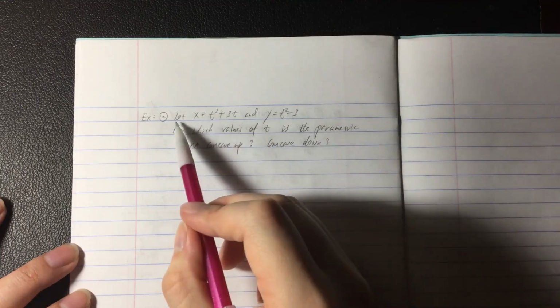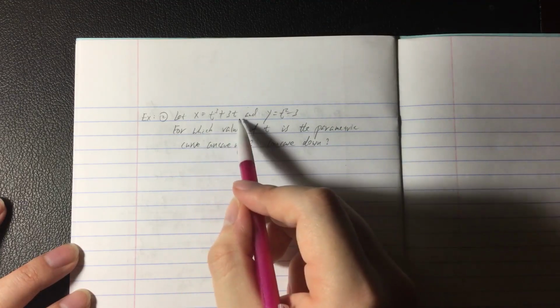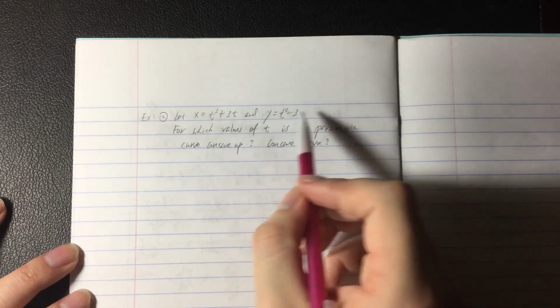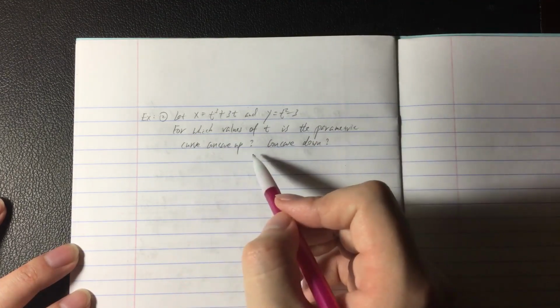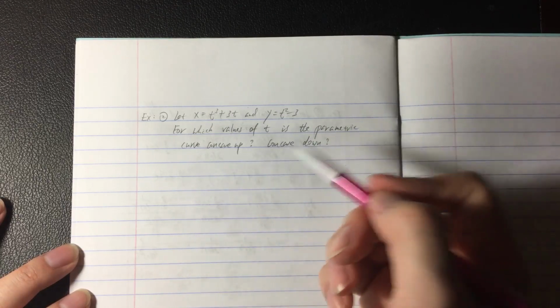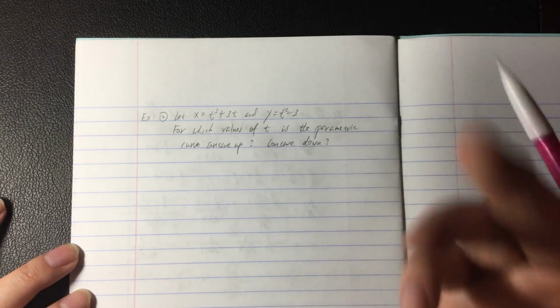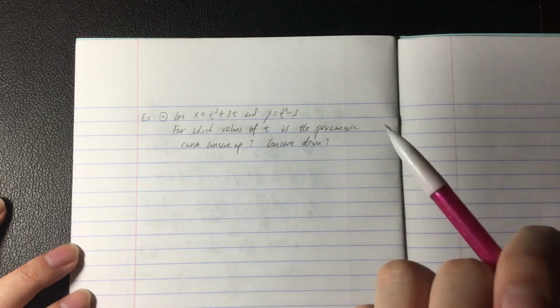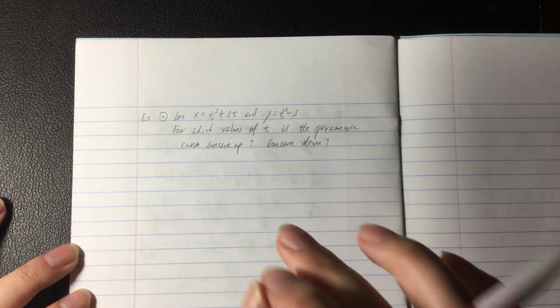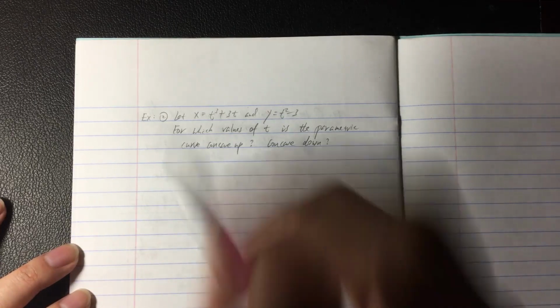Next example, let x equal to t cubed plus 3t, and let y equal to t squared minus 3. For which values of t is the parametric curve concave up, and for which values of t is the parametric curve concave down? We know that when the second derivative of a function is positive, the graph of the function is concave up. And when the second derivative is negative, the graph is concave down. So in order to test for concavity, we need to find the second derivative.